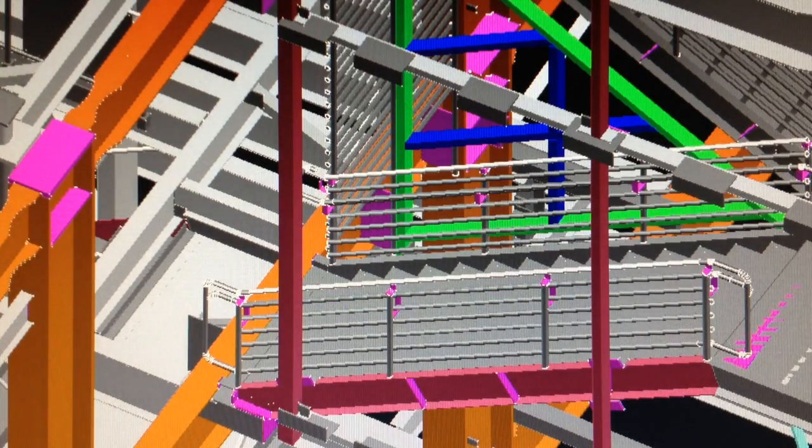There we go. So if you're working on complex situations, or even in 2D, you have a little area you want to turn all the other lines off, just highlight them and then go to Isolate Objects.